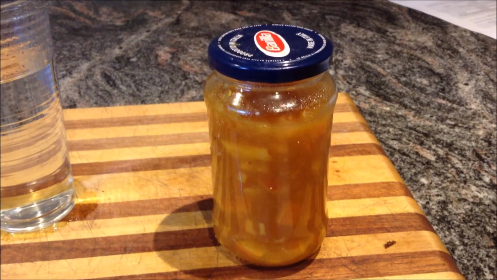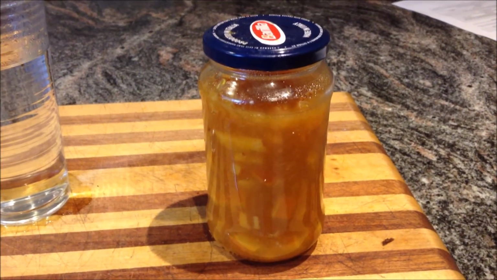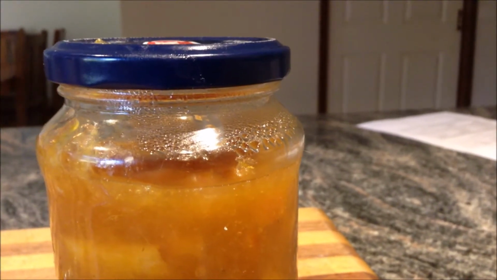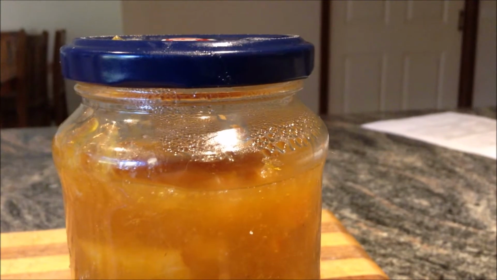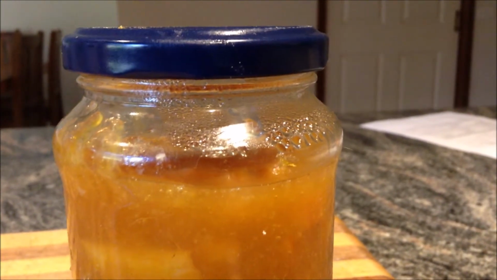So this is something else I did with my excess of oranges. I made some orange marmalade jam, and at the top of that jar, there is some condensation there. Warm air inside, cold air outside.